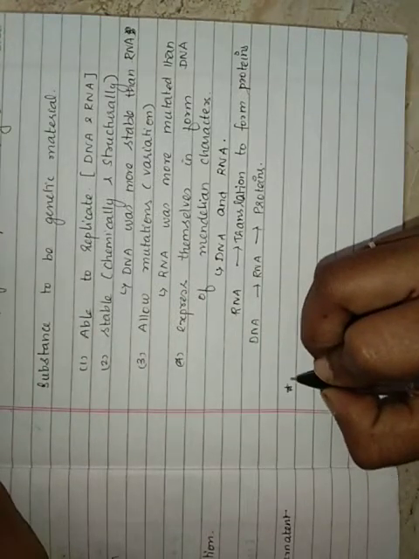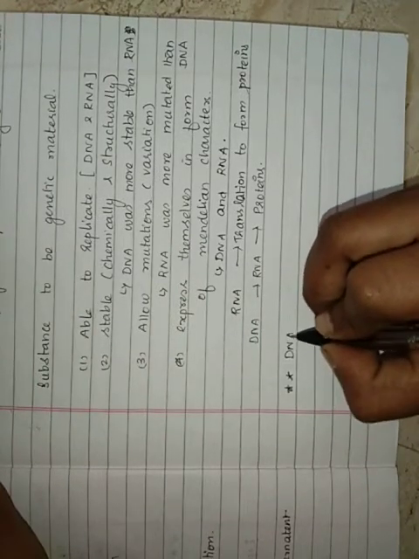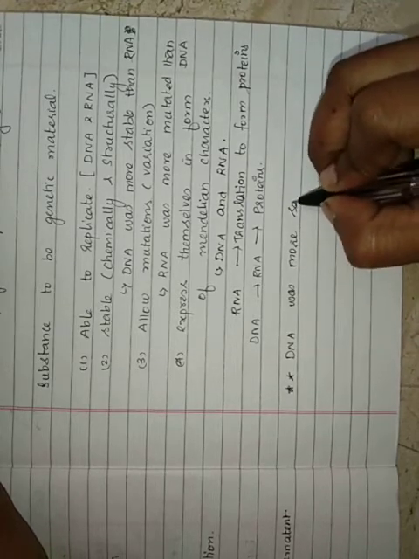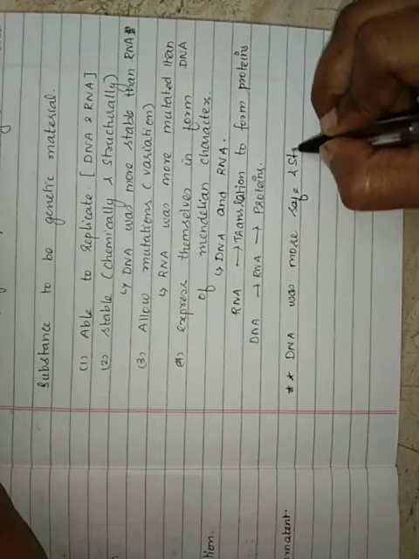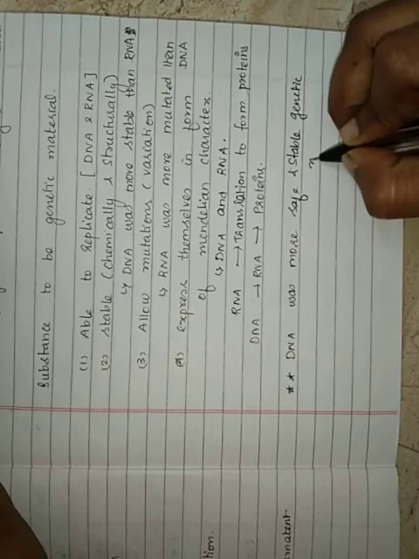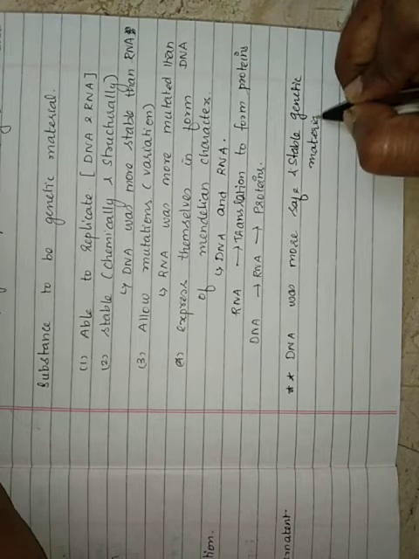So it was found that DNA was a safer and more stable genetic material compared to RNA. This is how they proved it. Again, it was found that both DNA and RNA can act as genetic material. Among them, DNA was the most stable genetic material, and they proved it.